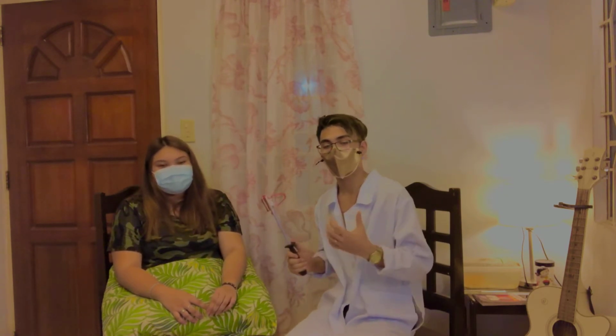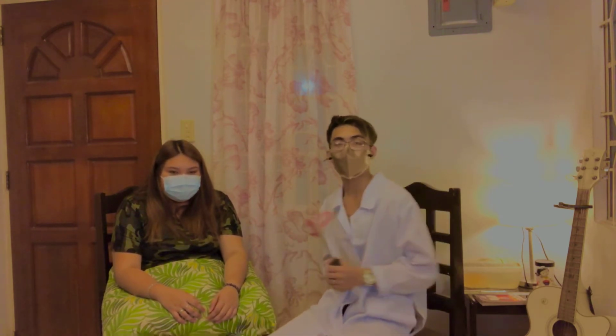Then observe the normal slight flexion of the elbow and feel the biceps contraction through my thumb. Now let us proceed to the triceps reflex.